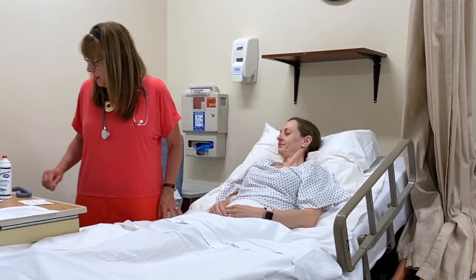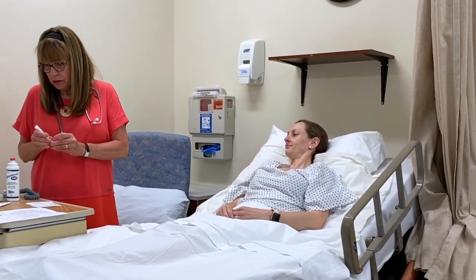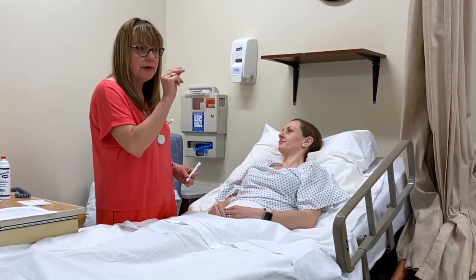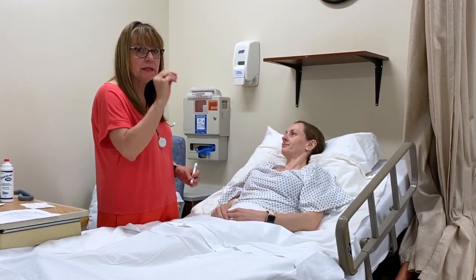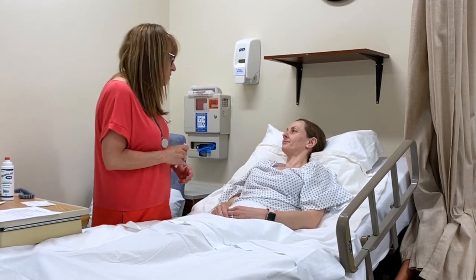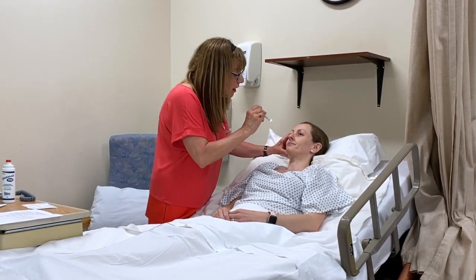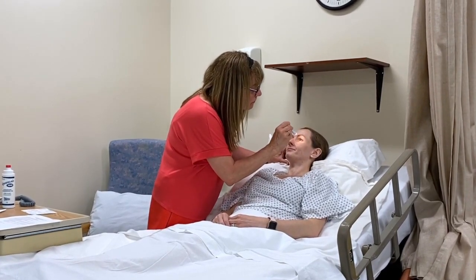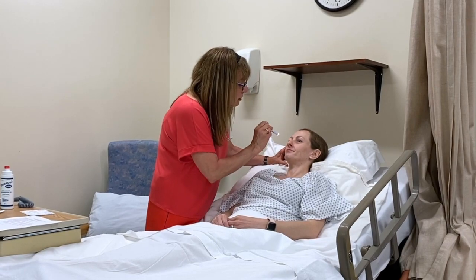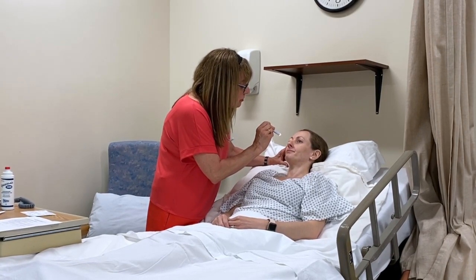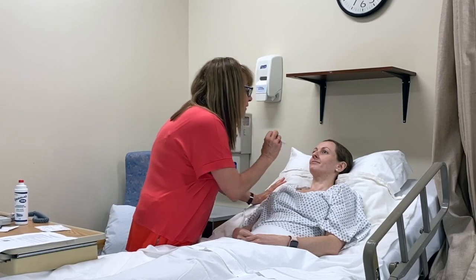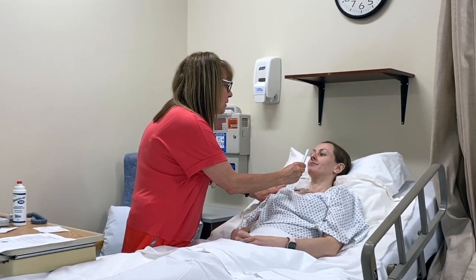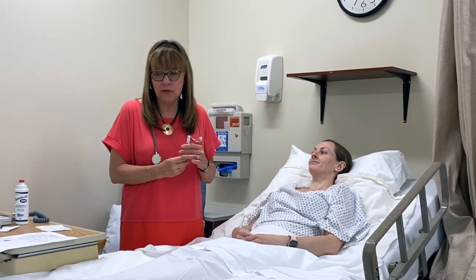All right, so the next thing I'm going to do is I'm just going to check Monique's pupils to see if they're equal, reactive, round to light, and accommodation. Okay, Monique, just look forward. Her pupils are reactive, round to light. And then the last thing I'm going to do is accommodation. Okay, and her eyes are accommodating to the object.